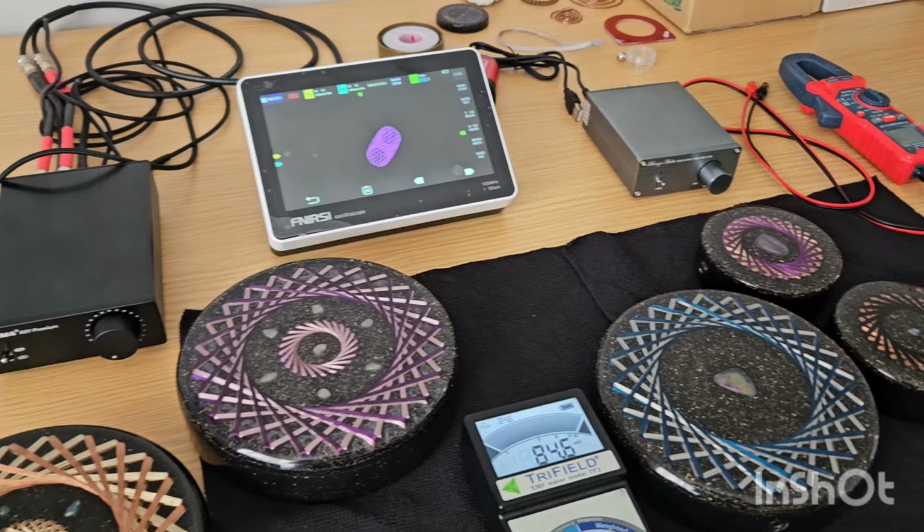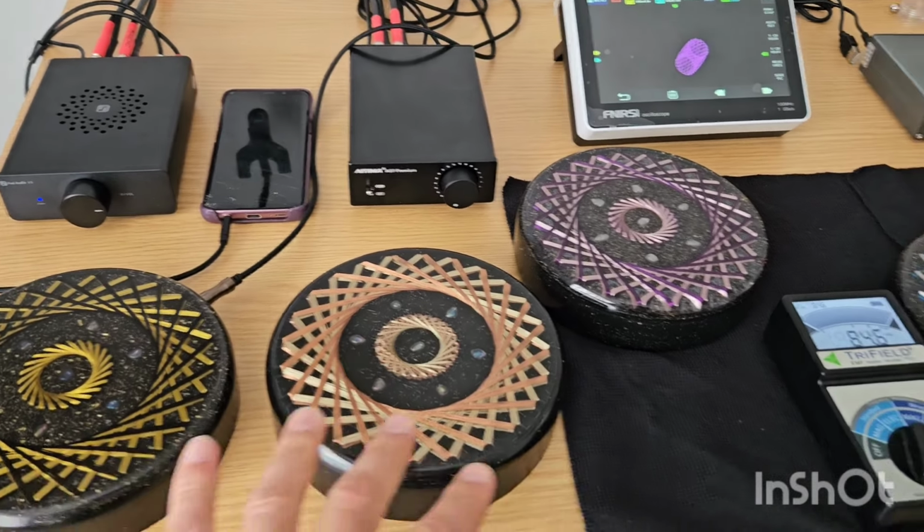And they have my Orgonite, they have my pendants and stuff, and they play around with it. And why wouldn't you when I can make this?